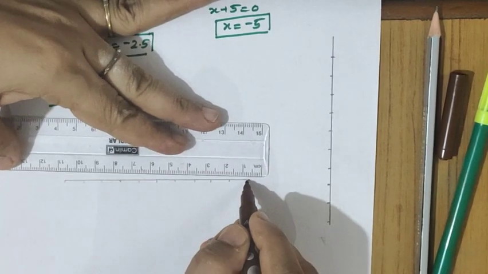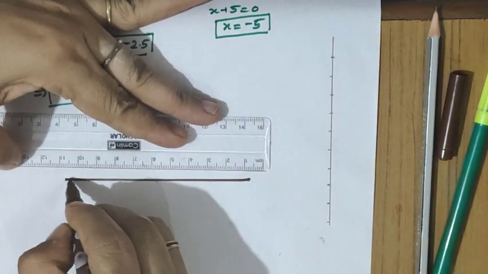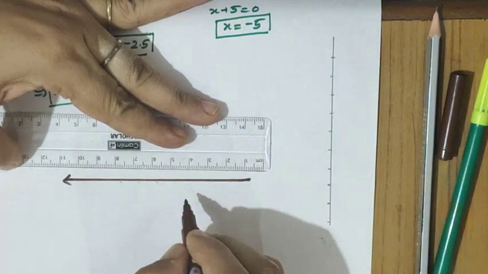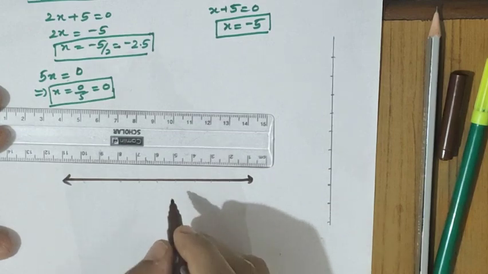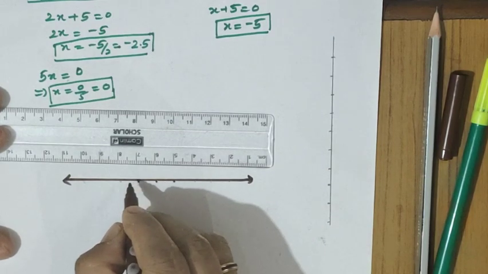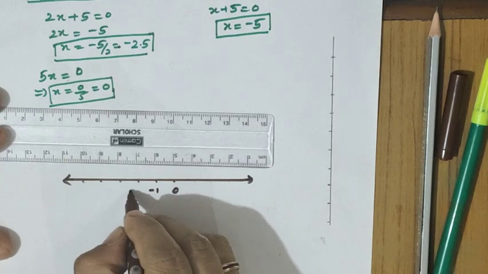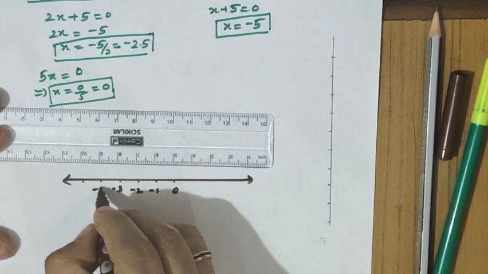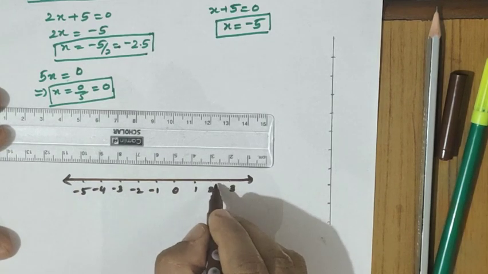So what we should do, we have to draw a number line, and you know that on a number line we represent with only 1 centimeter gap. So here 2.5 is required, that is also minus only. So I am writing here 0. This side it is minus 1, minus 2, minus 3, minus 4, minus 5, and on the other side 1, 2, 3, right?